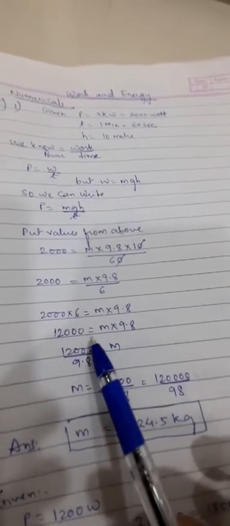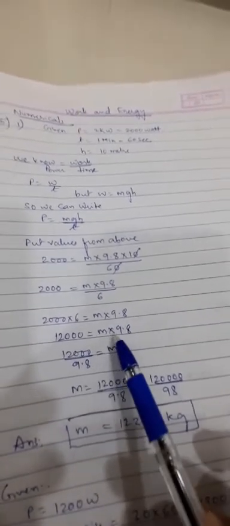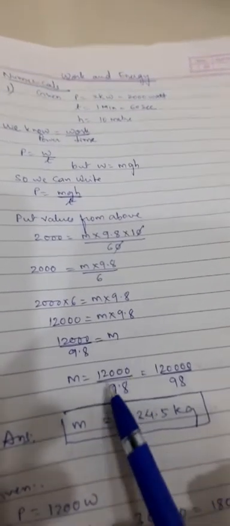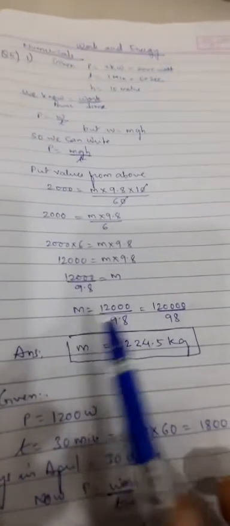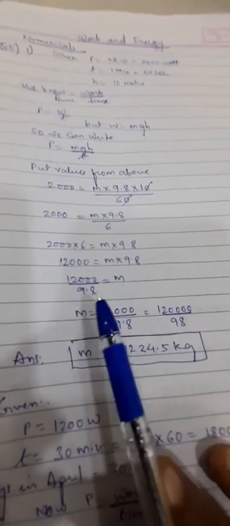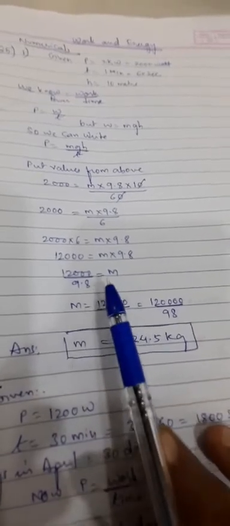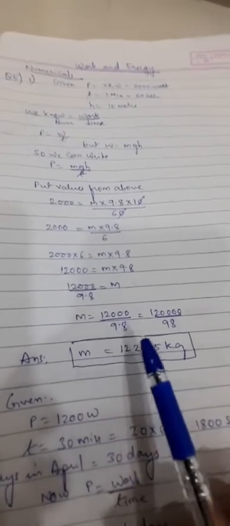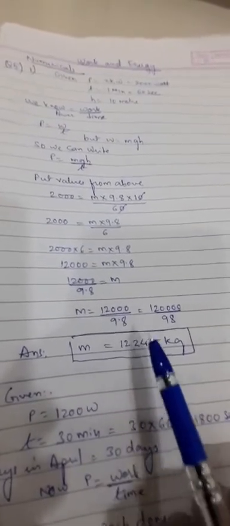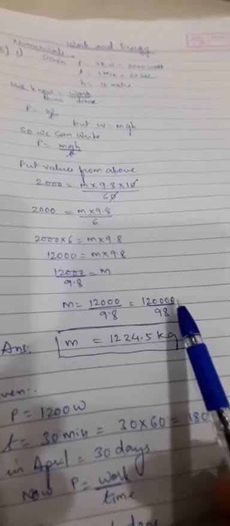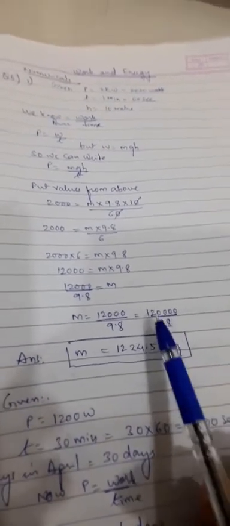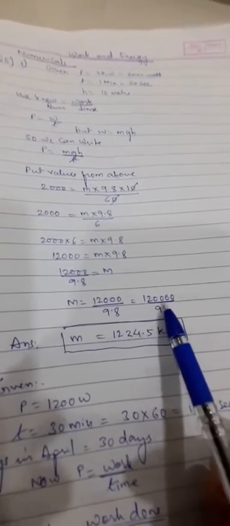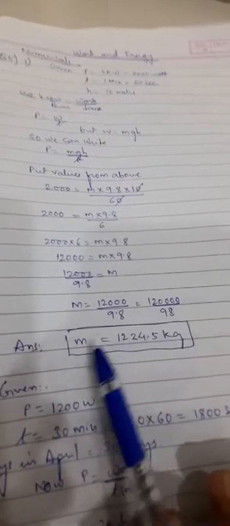Now I will write 12,000, and this 9.8 will come in the denominator. So m is equal to 12,000 upon 9.8. If I remove the decimal point from here, then 10 will be added in the numerator. Now just divide this 12 lakh by 98, and we will get the answer.